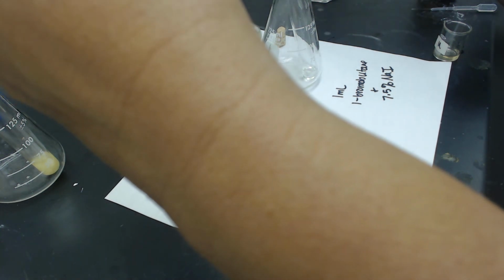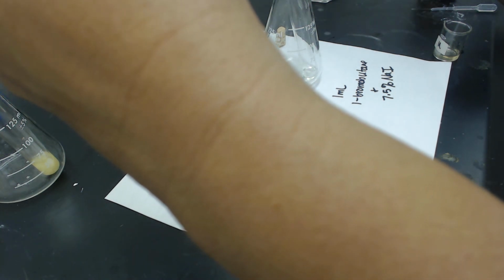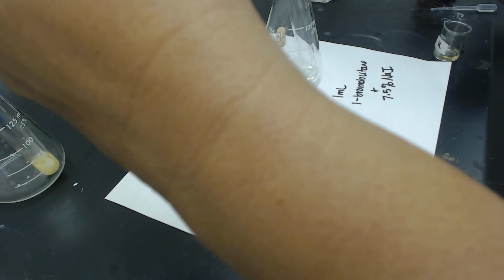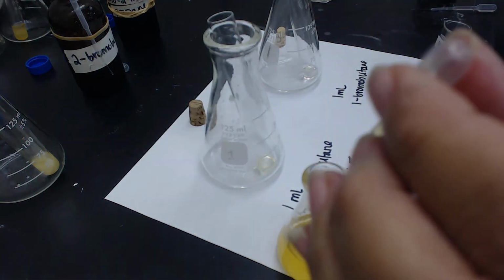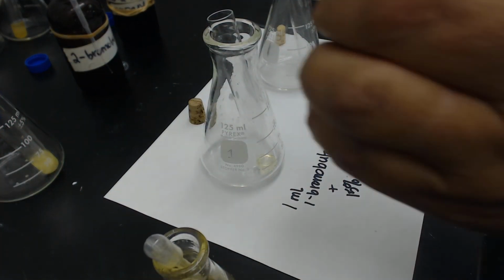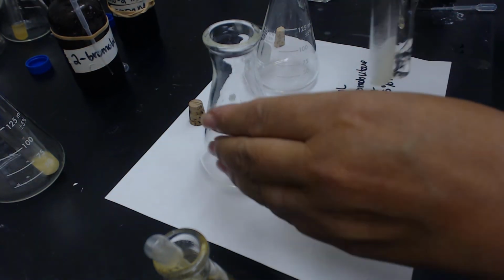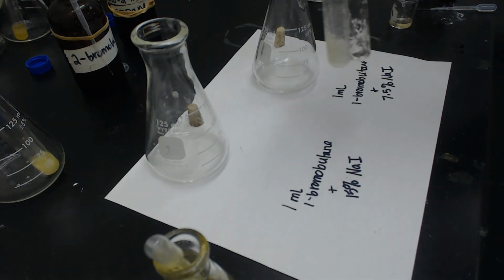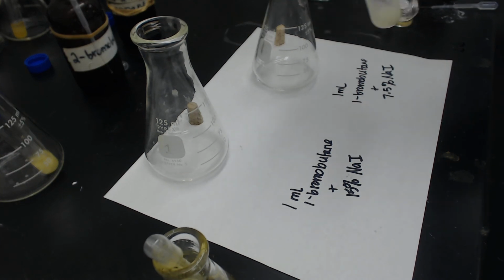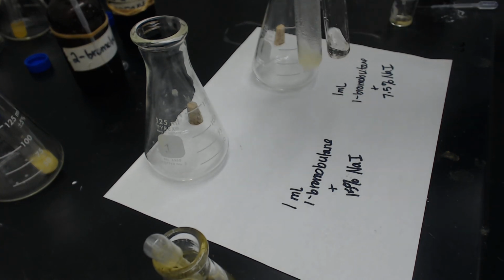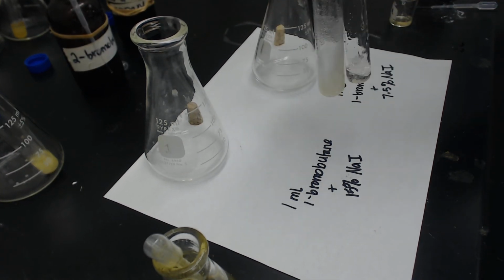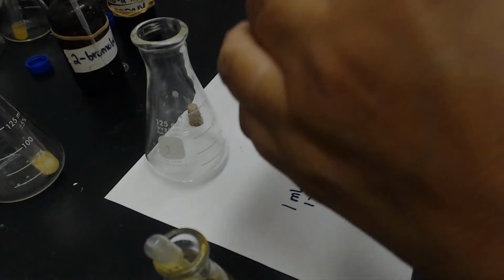But I'm going to add 20 to each of these. All right, and hopefully, since it's a kind of a slow reaction, oh, look at that one on the left, already precipitated pretty quickly. The one on the right is taking a little bit longer.